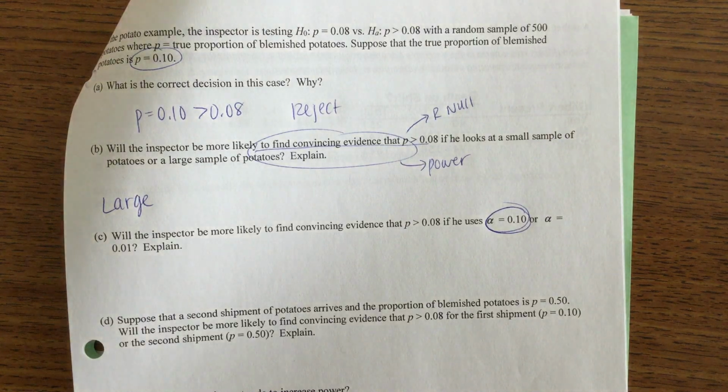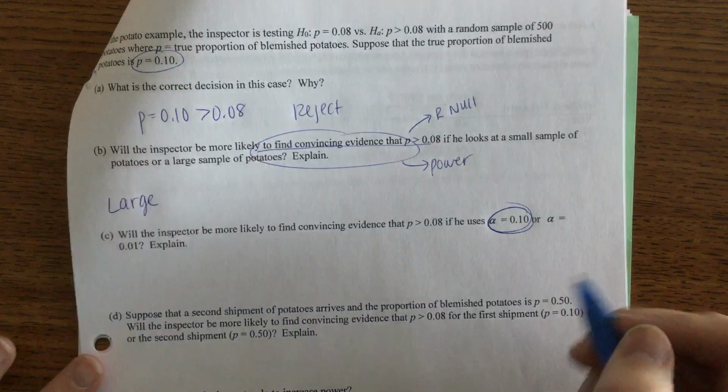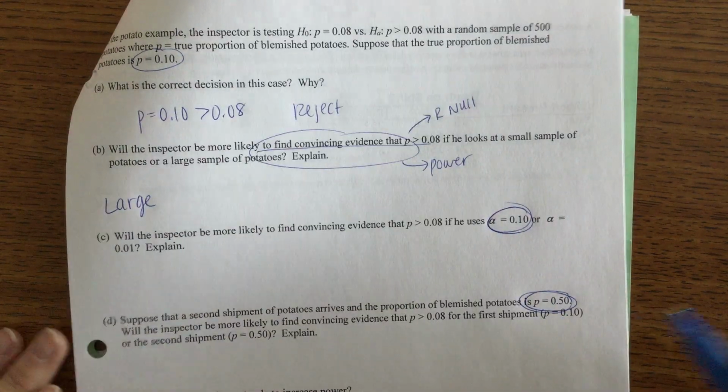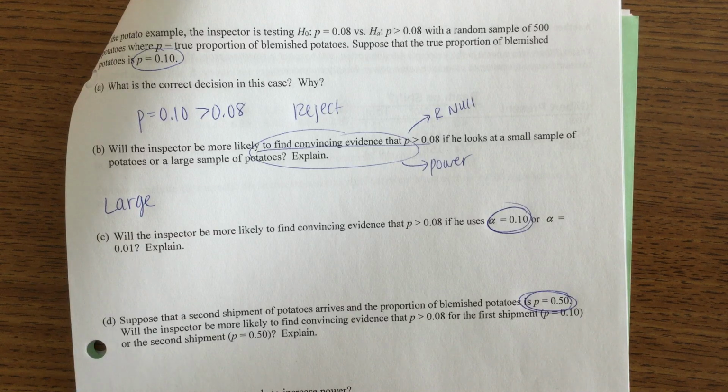Part D, what if p is 0.5 versus 0.1? 0.5. Because it's further away. It'll increase the power because you're more likely to get a false sample because it's more rare. Correct.